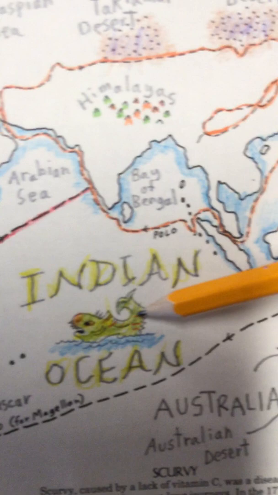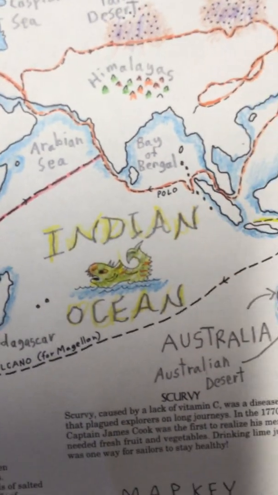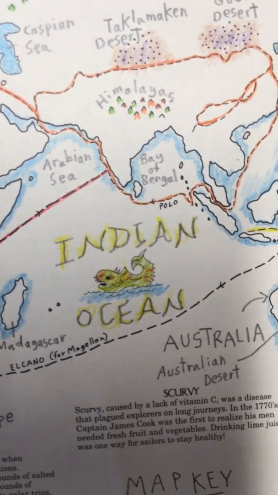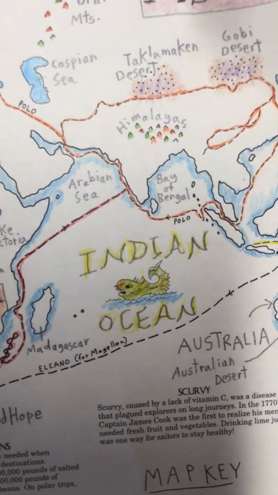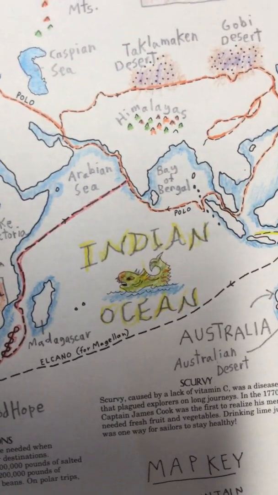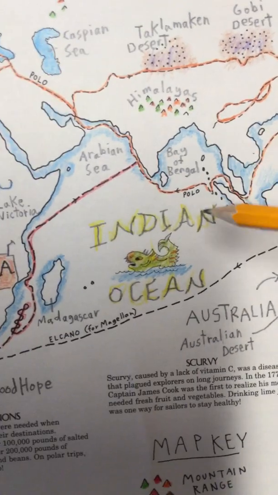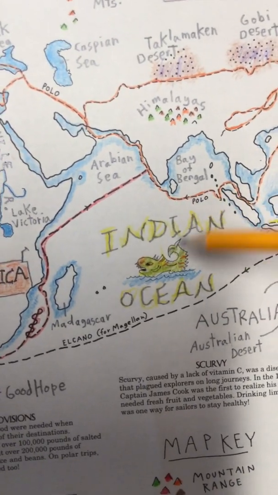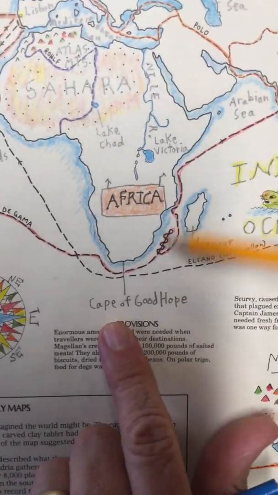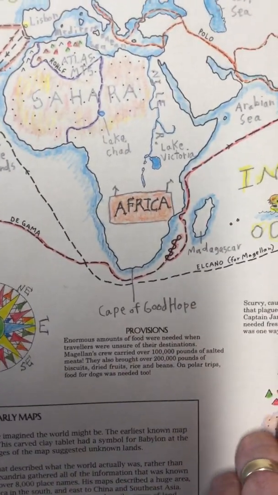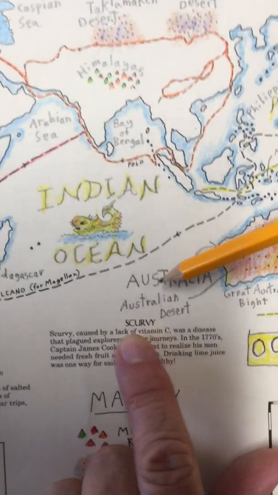And we have this little sea monster right over here, which was sometimes drawn on the maps. If there was an area that was unknown or considered to be a dangerous area, sometimes they would put a sea monster. So you can talk about that a little bit. We mentioned provisions yesterday. Also in the front of the map, we have a little section about scurvy, which is a disease.